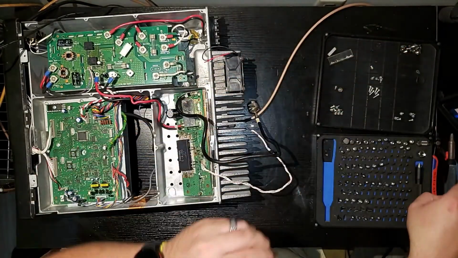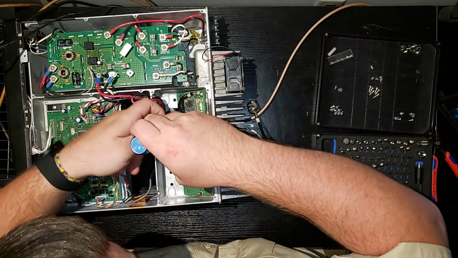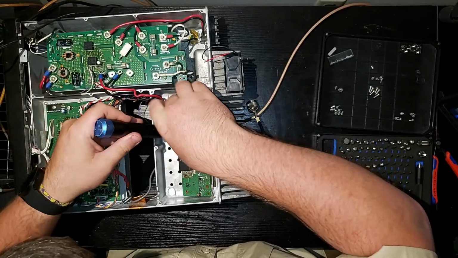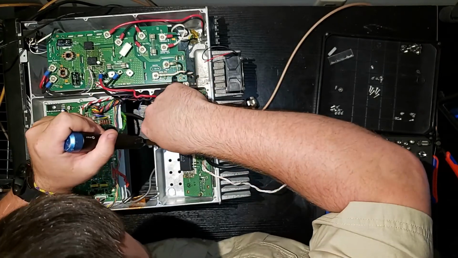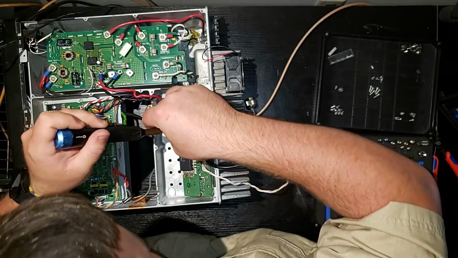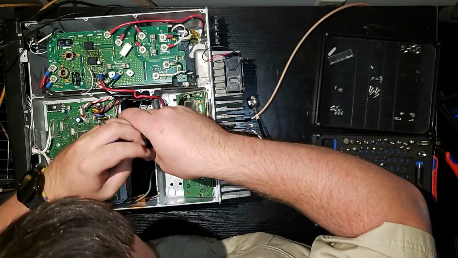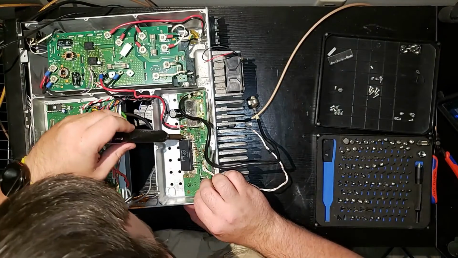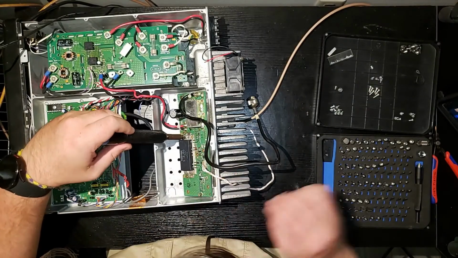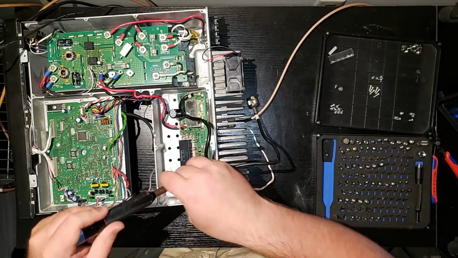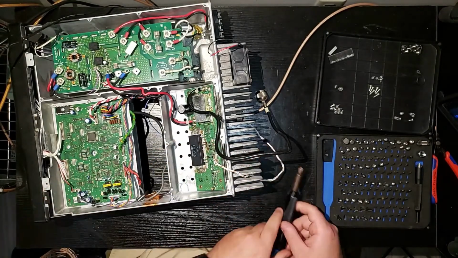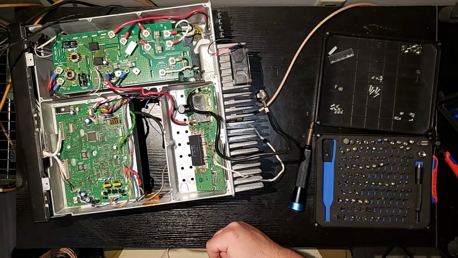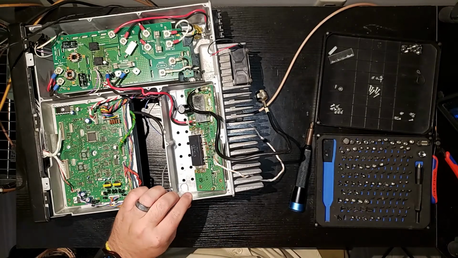Put the screw in the right spot. Where'd my tweezers go?